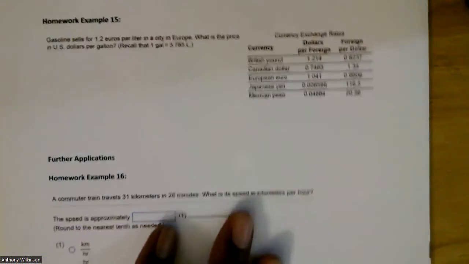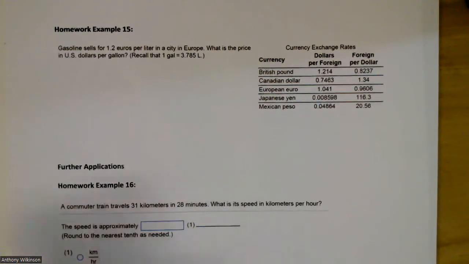It says that gasoline sells for 1.2 euros per liter in a city in Europe. What is the price in US dollars per gallon? And recall that 1 gallon is going to be equivalent to 3.785 liters. Here they've given you that to assist you in finding the answer. All right, 1.2 euros per liter.